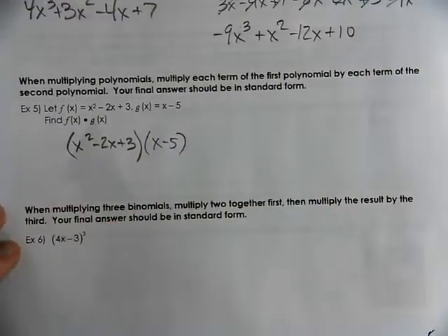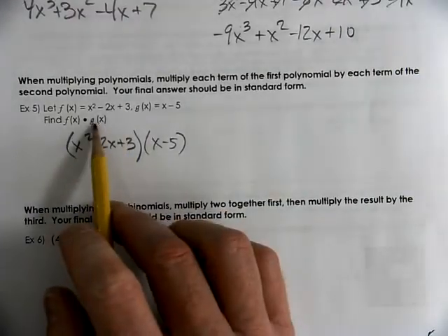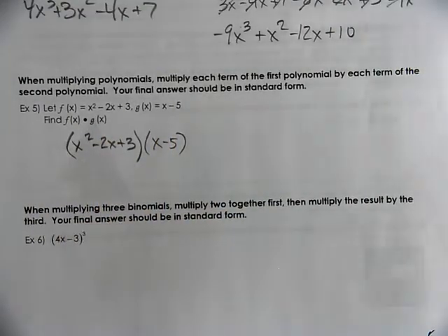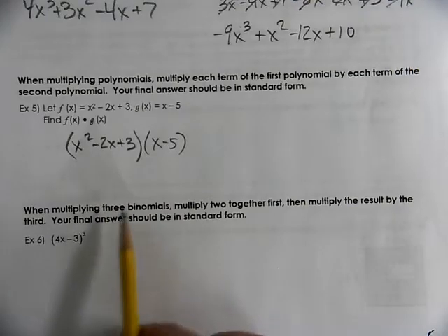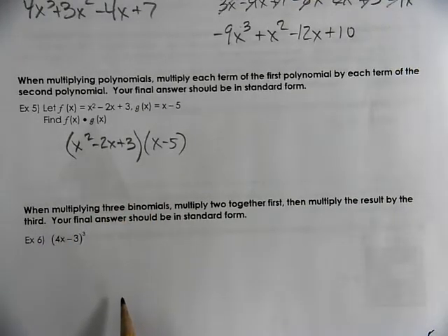X minus 5. Because that's my g function. So you go ahead and try to multiply this. Just like FOIL, but it's got an extra step. It's an extra term to multiply through.